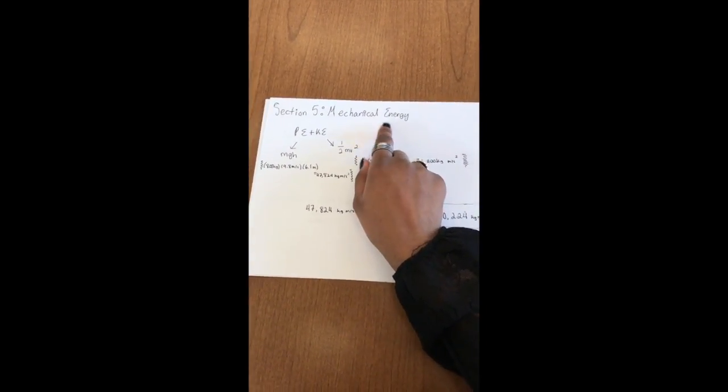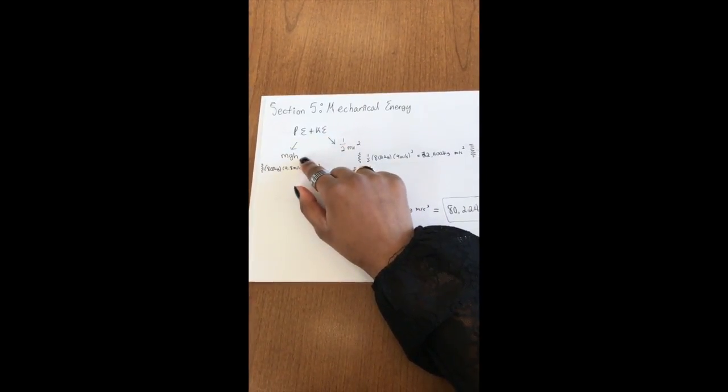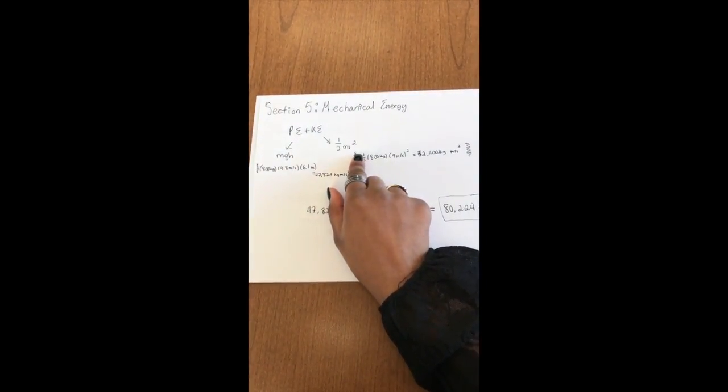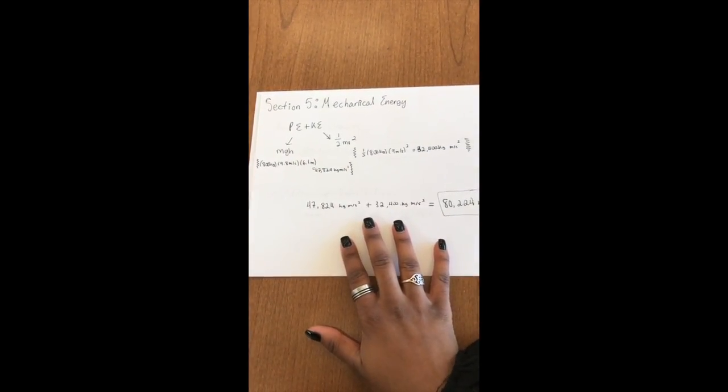To find mechanical energy, you're going to do potential energy plus kinetic energy. So we're going to use our formulas that we've been using all along this video to find these two things, and then we're going to put them all together at the very end.